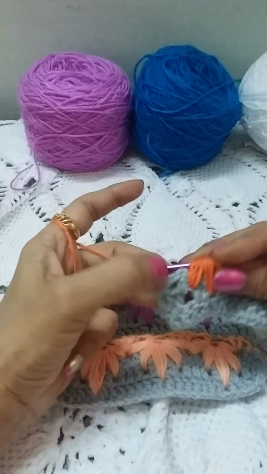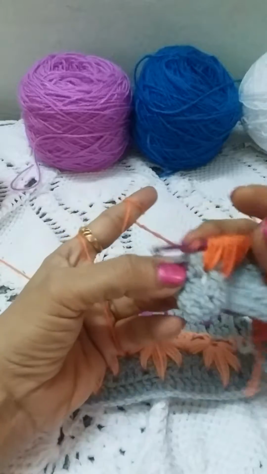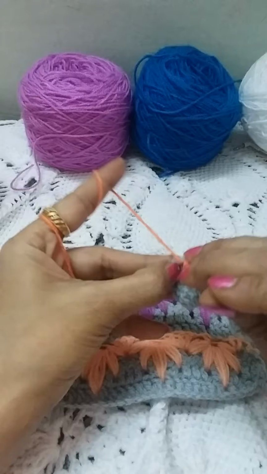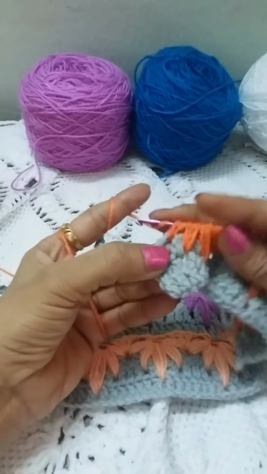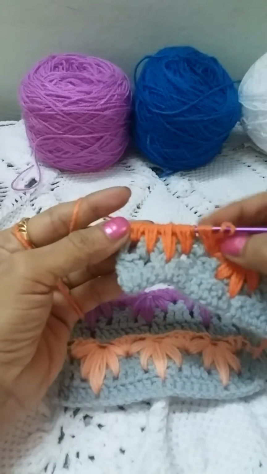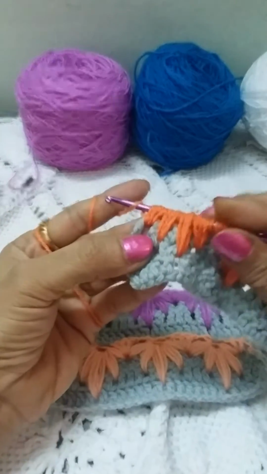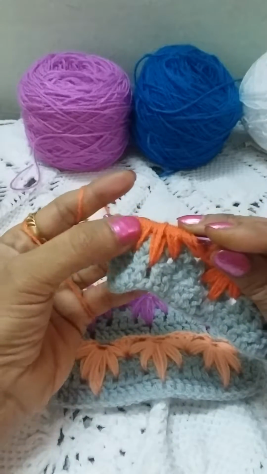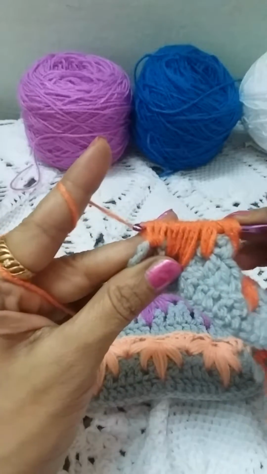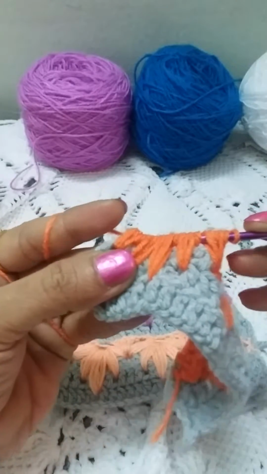Third. Now this last window we have to work in, 1, 2 and 3. So now we have all the puff stitches on the hook. Now we will grab the yarn and pull through all these loops at once. Carefully just grab it and start pulling it.